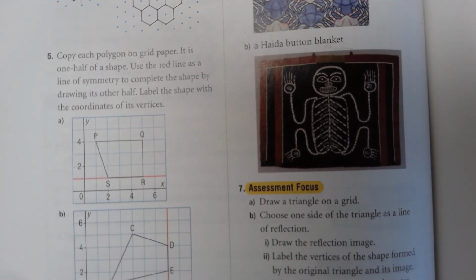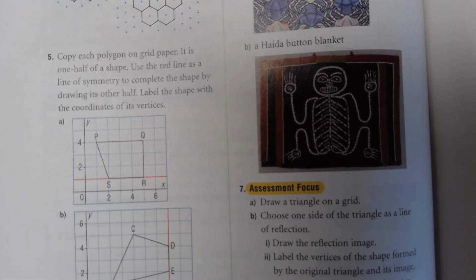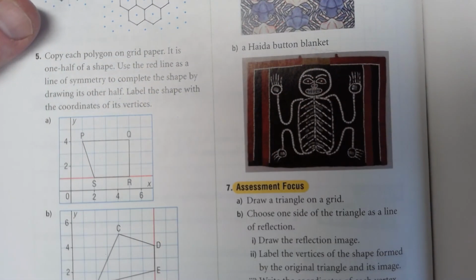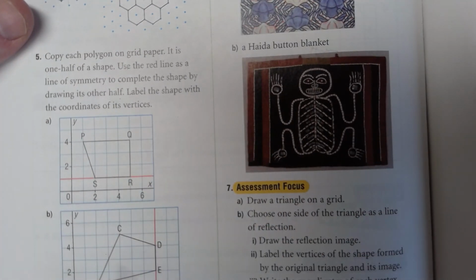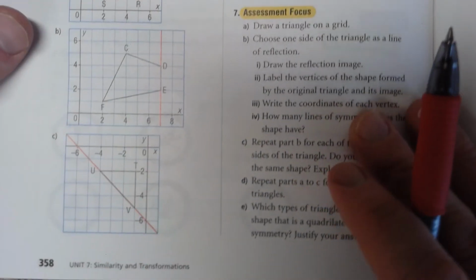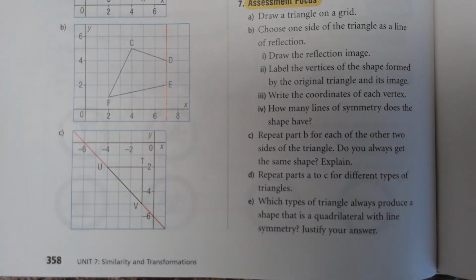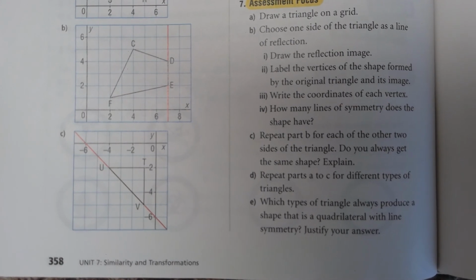Number 5, on page 358. Copy each polygon on grid paper. It is 1/2 of a shape. Use the red line as a line of symmetry to complete the shape by drawing its other half. So you take this shape, sketch it, make your line, flip it over. Just like we did with that last example, each one. Sketch it, there's your line, flip it over. Sketch, make the line, make the other shape on the other side, flip it over. That's it. That's all there is really to number 5. It's certainly not rocket science at all, I don't think.